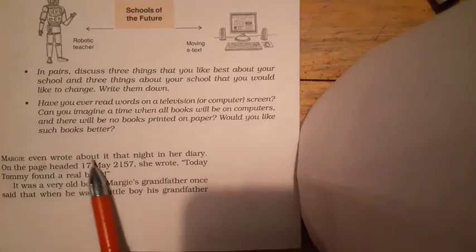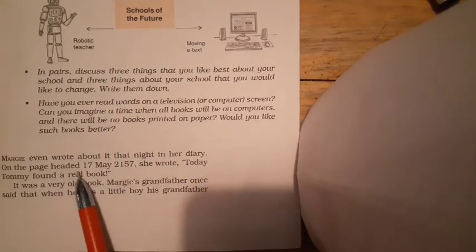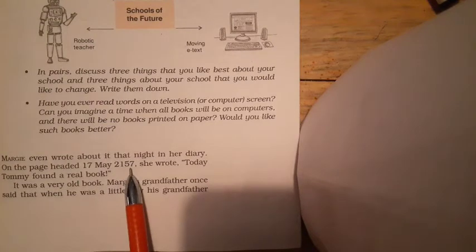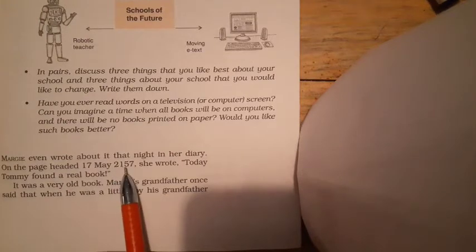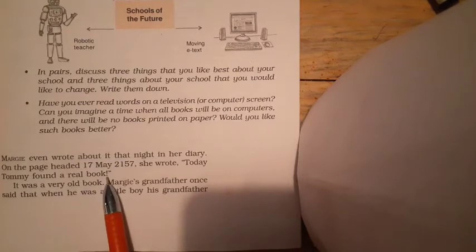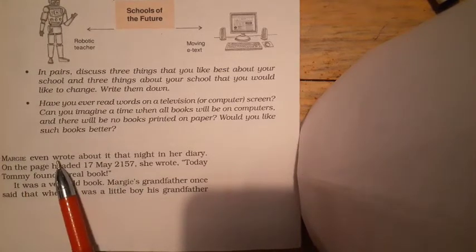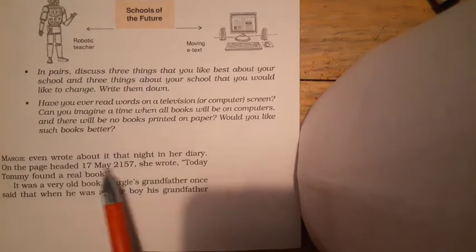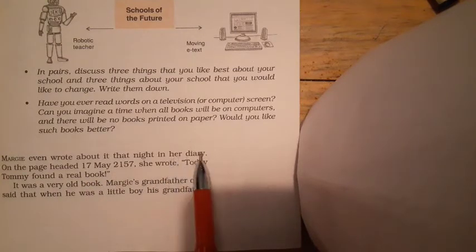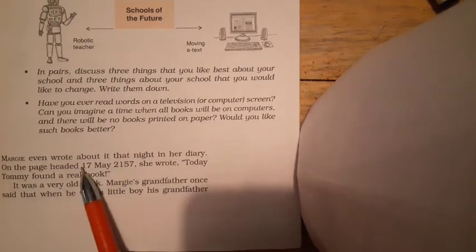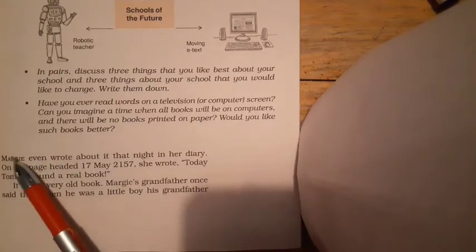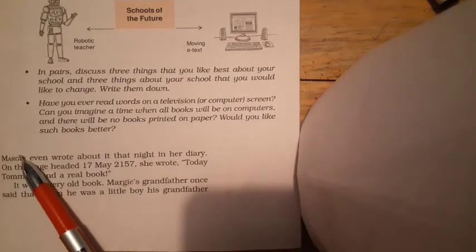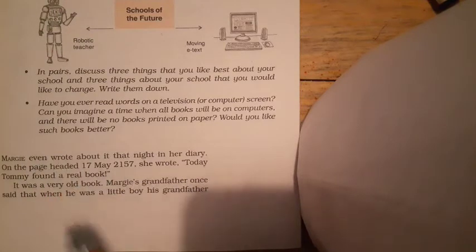Margie even wrote about it that night in her diary on the page headed 17 May 2157. See, 2157. As I said, this story is set in the future. She wrote, "Today Tommy found a real book." So that night, Margie wrote something in her diary that on that day, 17th May 2157, Tommy found a real book. Margie and Tommy are the two characters that we will be discussing in this chapter.